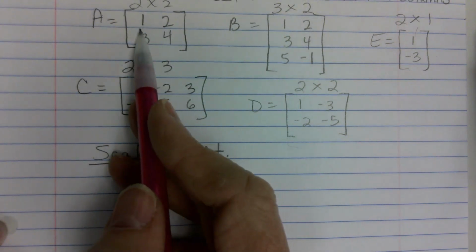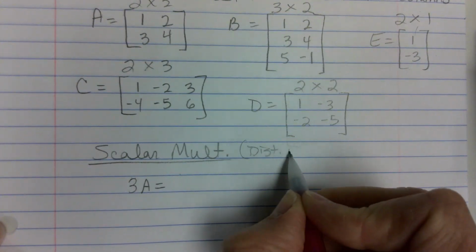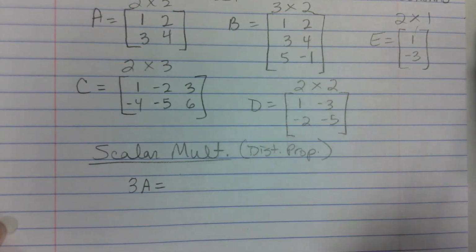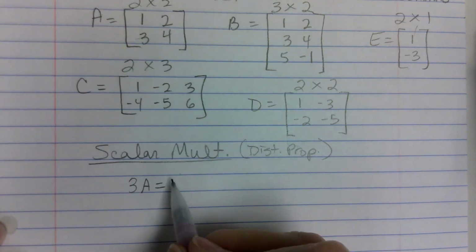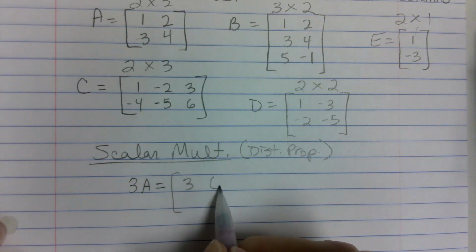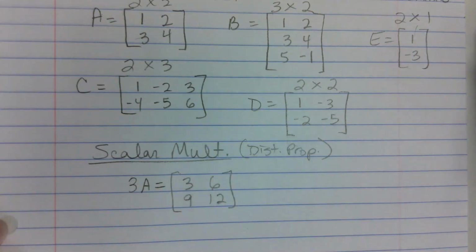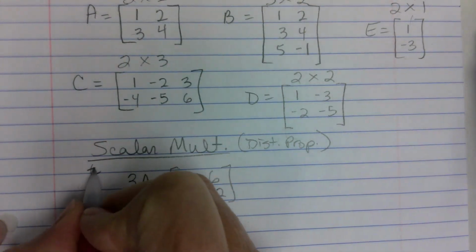Scalar multiplication is essentially the distributive property. I'm going to scale every single term of A by 3. So what is it? 3 times 1 is 3. 3 times 2 is 6, 9, and 12. These are just examples.